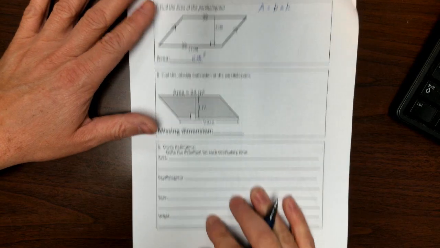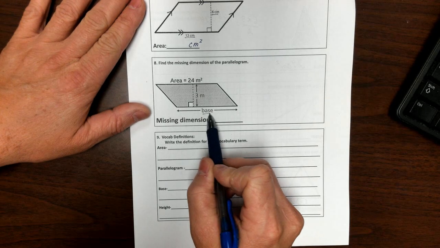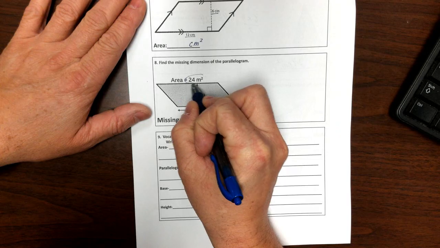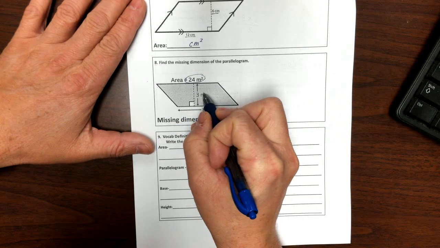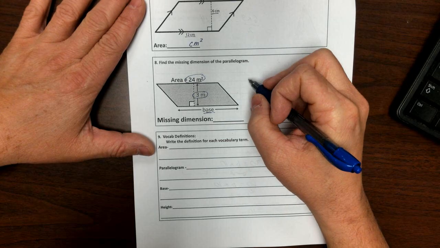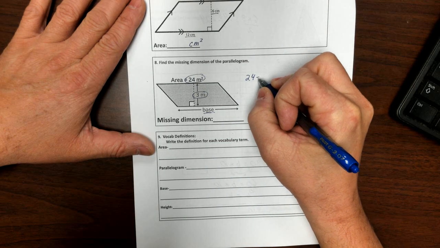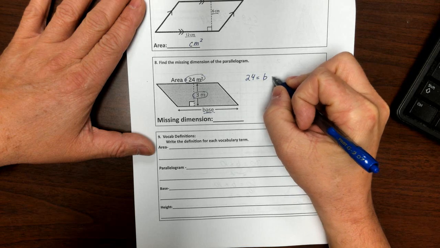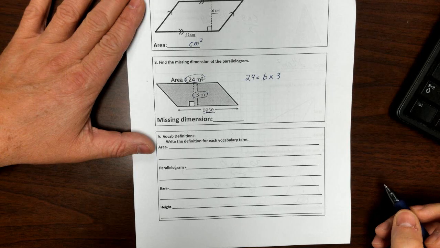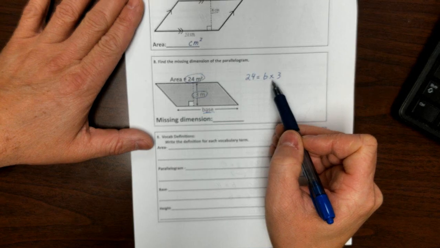Okay. On number 8, you're finding the missing dimension. We don't know the base, so again, we use our formula, and we know our area, which is already 24 meters squared, and we know our height, which is 3, so we're going to plug it in. Area, which is 24, equals b times 3, and then we're going to solve for b. I'm not going to do it for you, but just know you're using inverse operations.